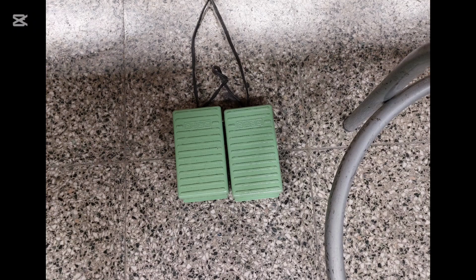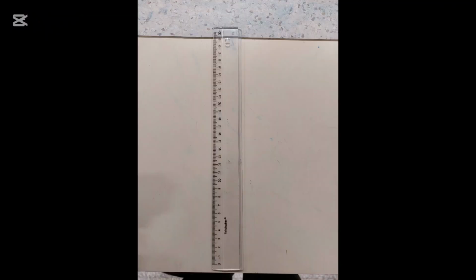The pedal on the right provides air to the surface, so by pressing it I reduced friction to the minimum. The pedal on the left side leaves dots every 50 milliseconds on paper according to the path of the puck. A ruler is used to measure the distance between dots on the paper and the spring length.